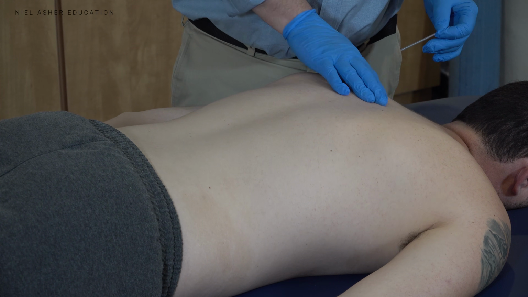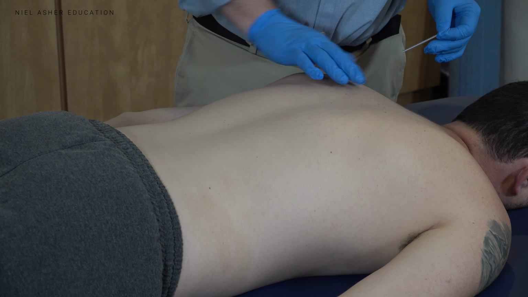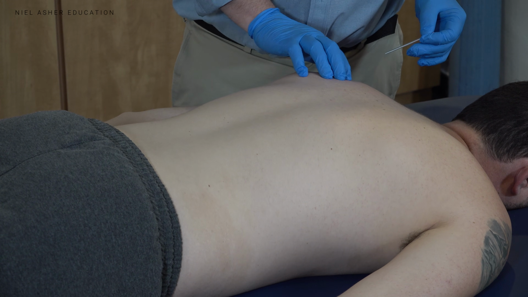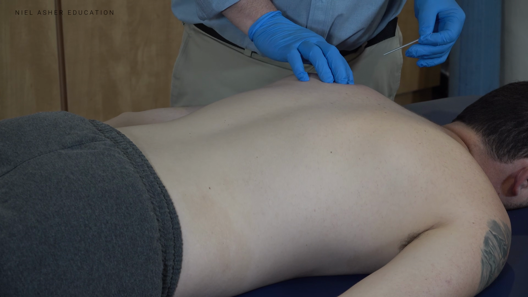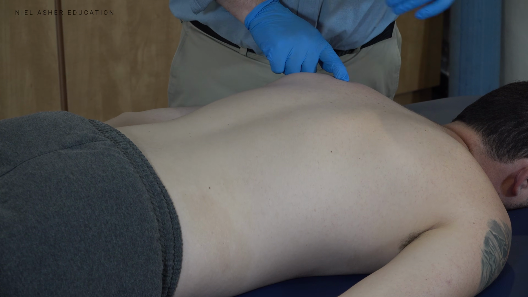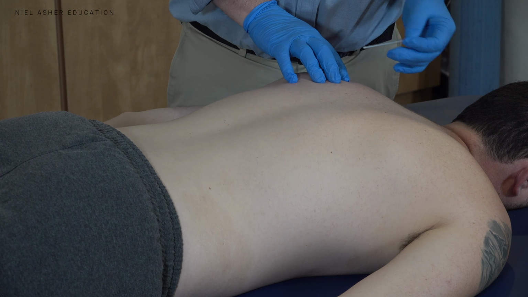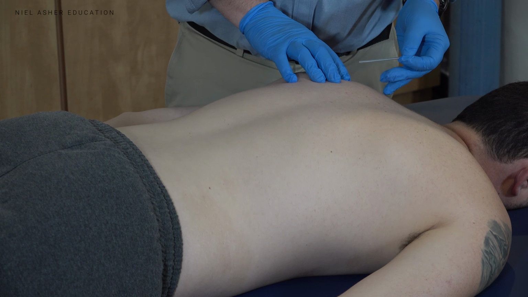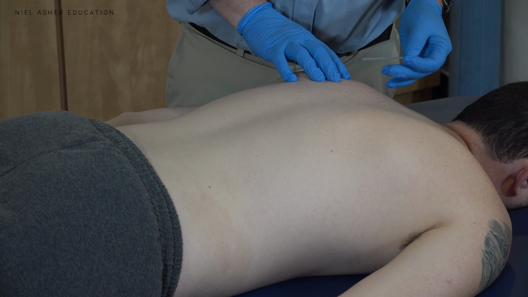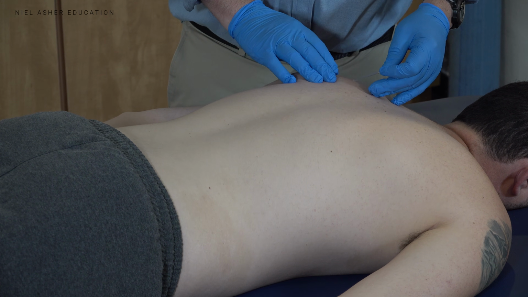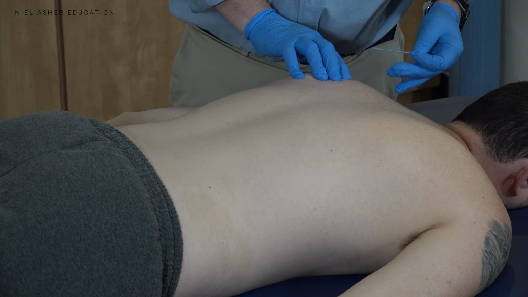Again, we said the rhomboids run out onto the scapula, the medial border of the scapula. I found a nice little trigger point here. One of the important things is we do not introduce it straight down, because the lungs, and you could go through the muscles in the ribs or whatever and puncture the lung. We don't want any pneumothorax. So we're going to come sort of at a tangential angle into the tissues.